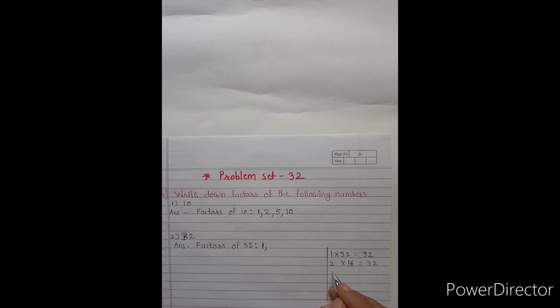In this way, if you multiply by 3, recite the table of 3, and 3 11s are 33. So 3 is not a factor of 32. Now 4. 4 into something is equal to 32. 4, how many are 32? Yes, 4 8s are 32.